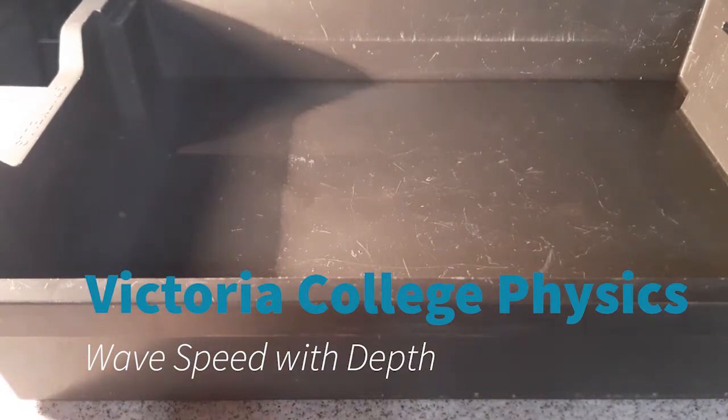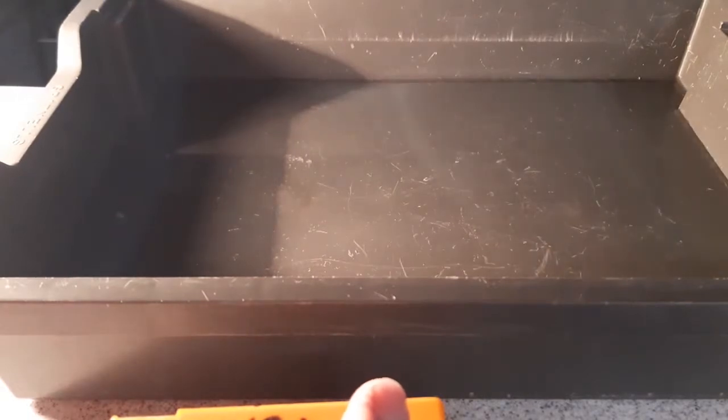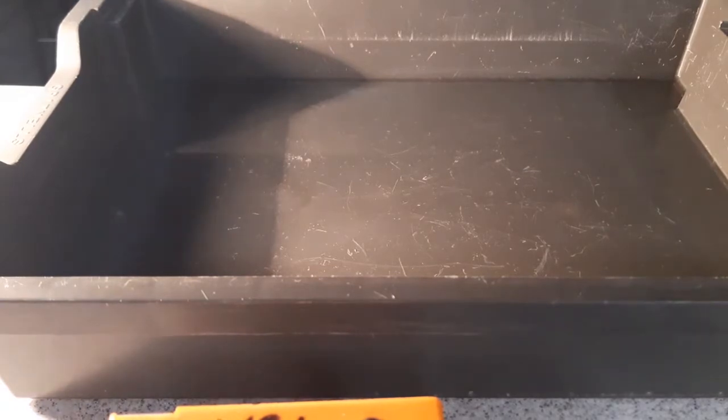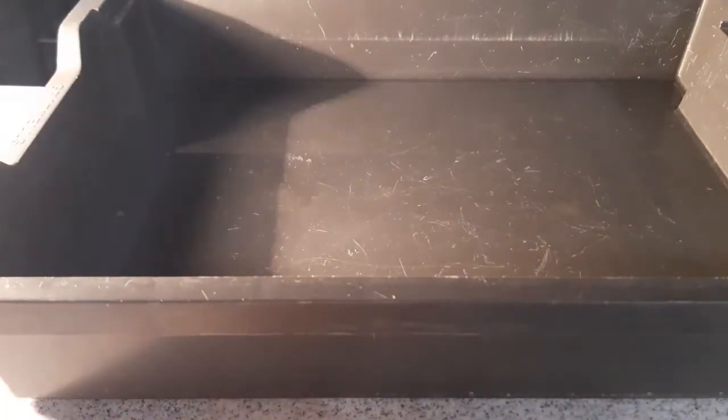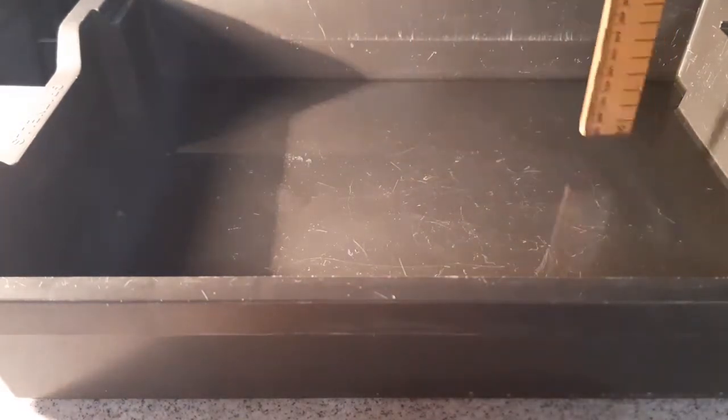So let's go for this. 1, 2, 3. Right. 5.43. So I need to change my depth now. I need to get this up to 10 mil. I need to put my glasses on so I can see the ruler, and bring this up to 10 mil.